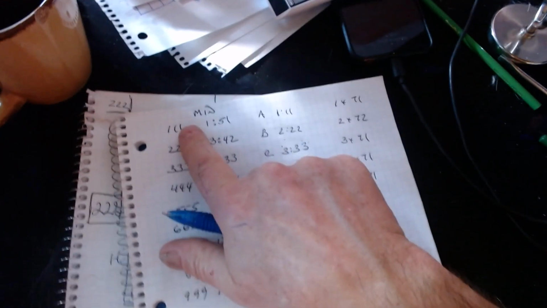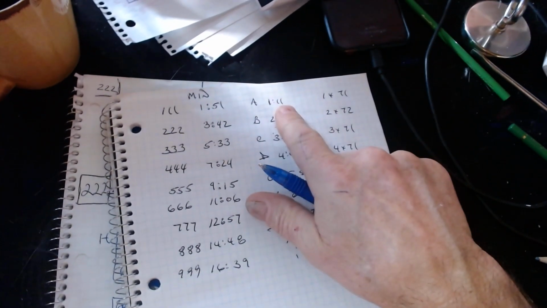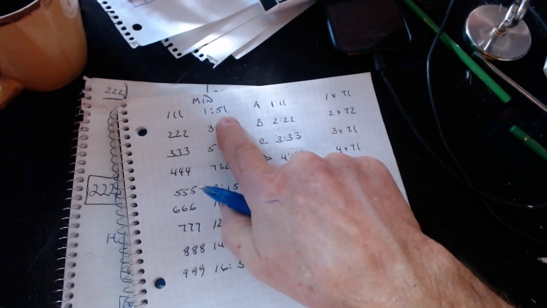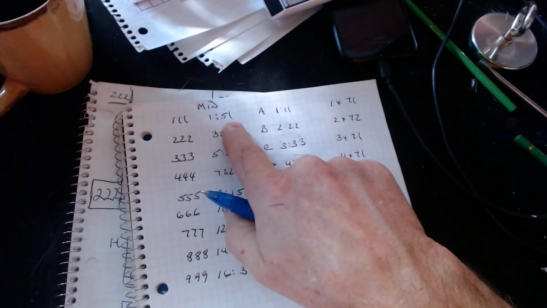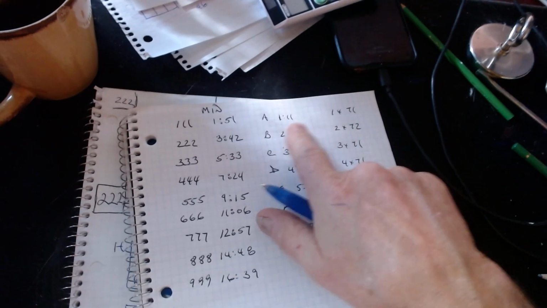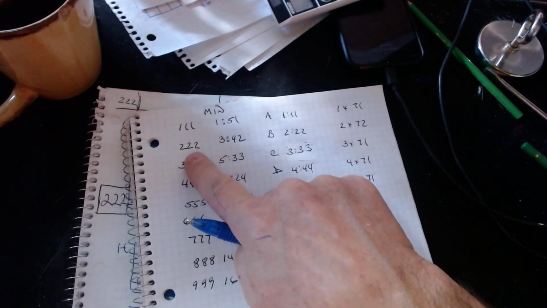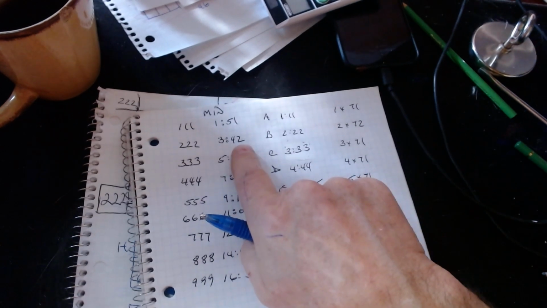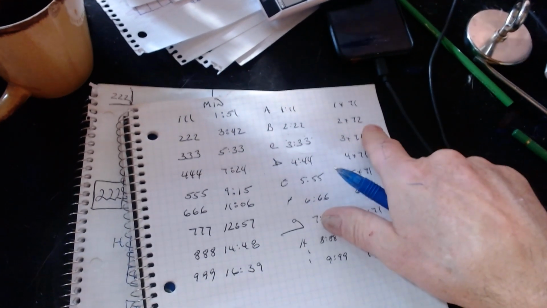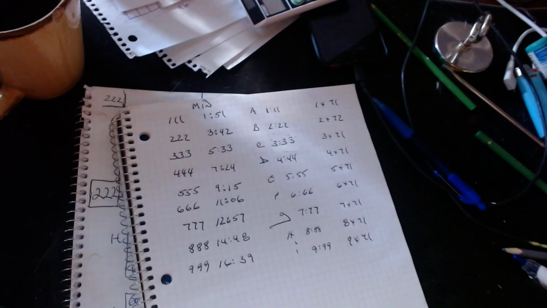Time is 1:11. Sorry, time is 1:11. 71 minutes. 111 minutes is 151. 151 is 111 minutes. 222 minutes is 3 hours 42 minutes. 222 is 2 times 71 minutes.